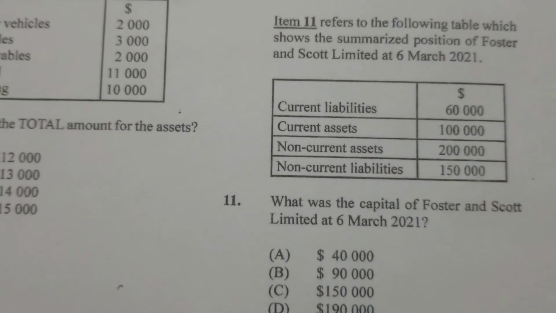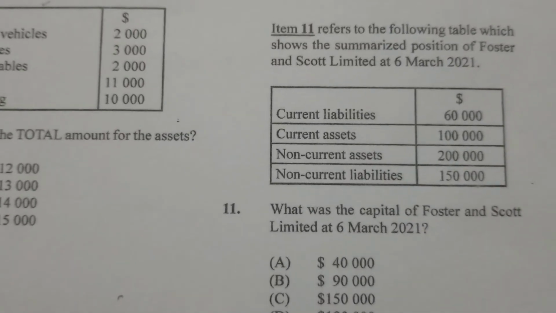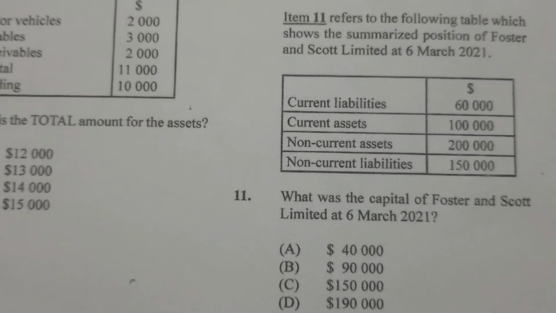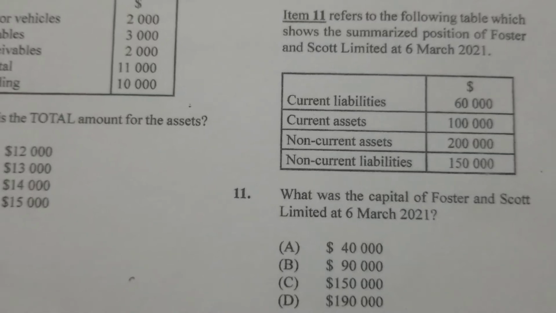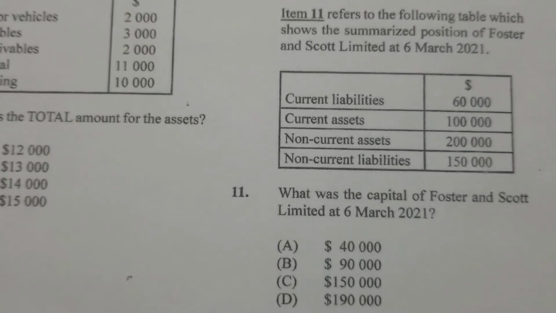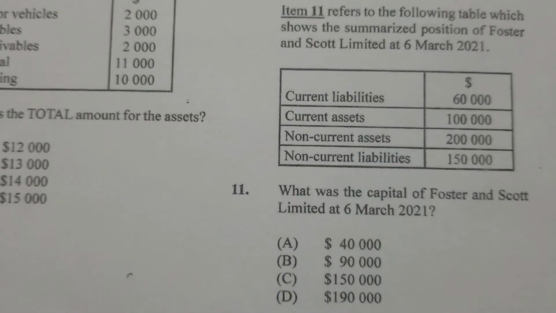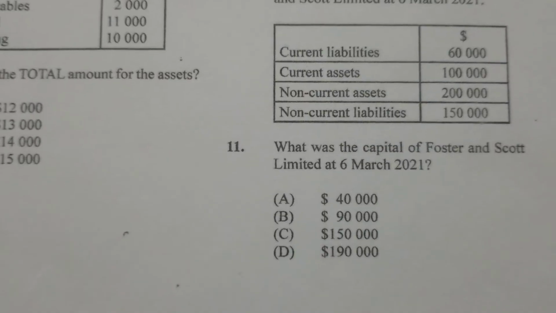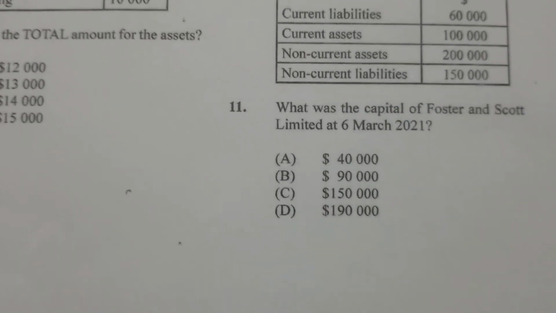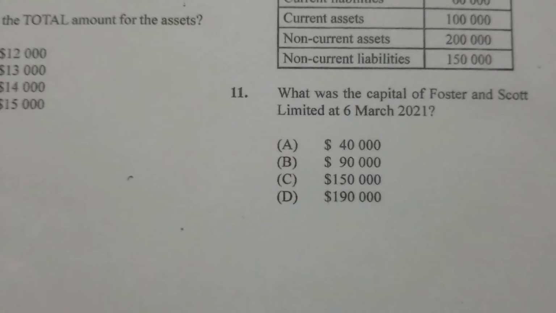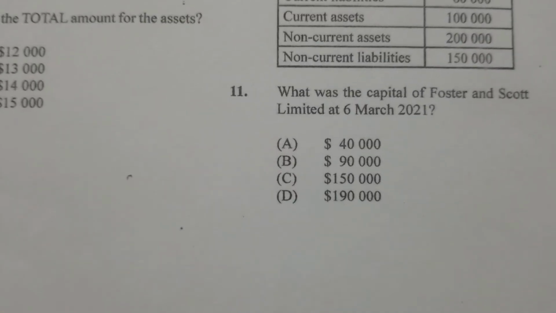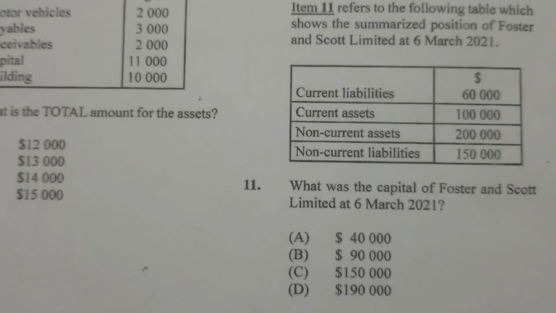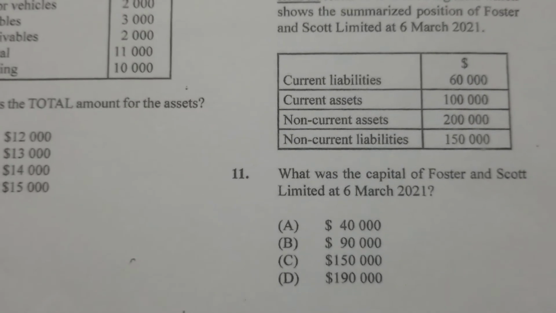Question 11. Item 11 refers to the following table, which shows the summarized position of Foster and Scott Limited at 6th of March 2021. What is the question they're asking us? What was the capital for Foster and Scott Limited at the 6th of March 2021? Now we want to know what is the capital. We're going to use the accounting equation to determine that.